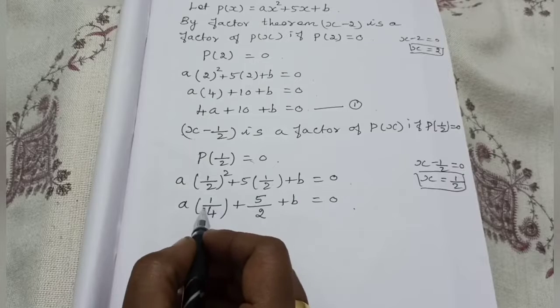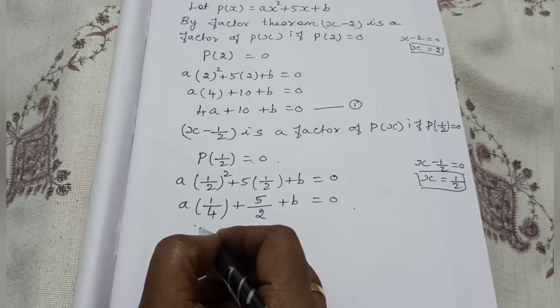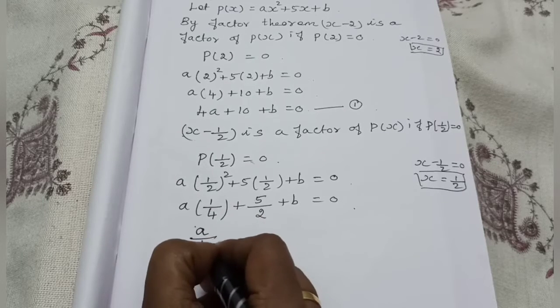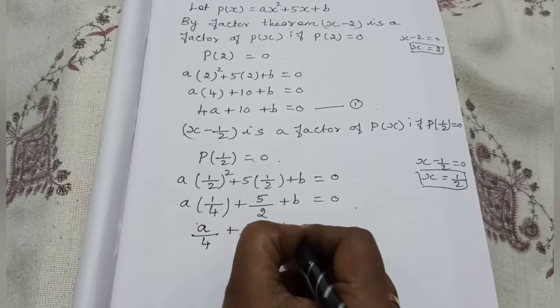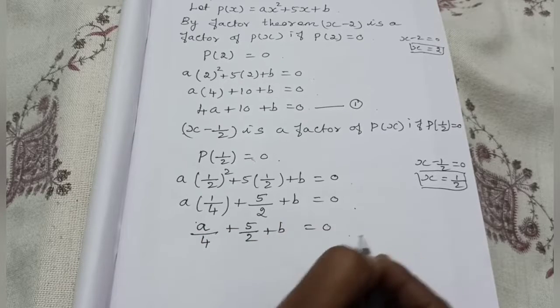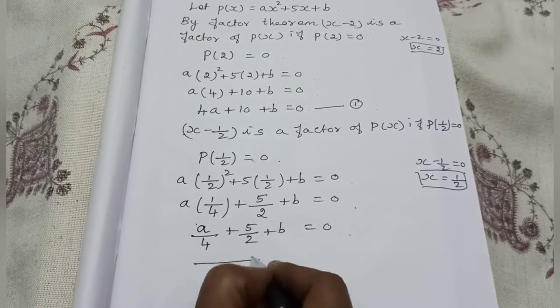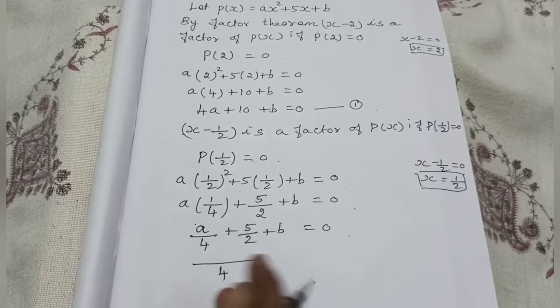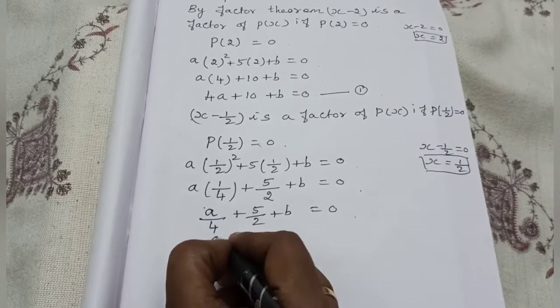Then 1 by 4, so we can write a divided by 4 plus 5 by 2 plus b equal to 0. What's the LCM? 4 is the LCM. How many 4s are in 4? 1 time, that 1 we multiply here, 1 into a is a.